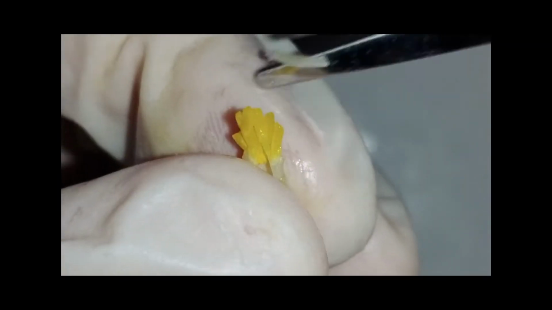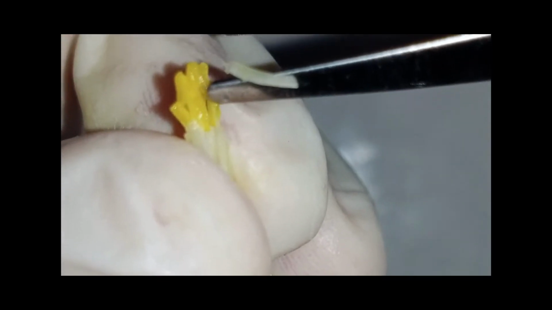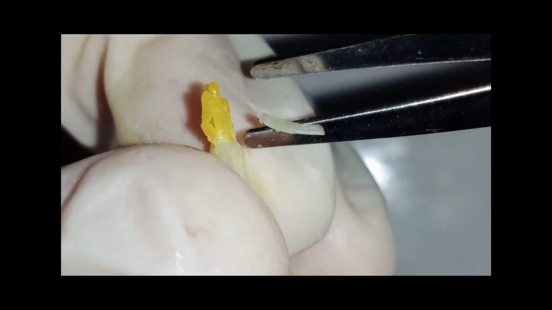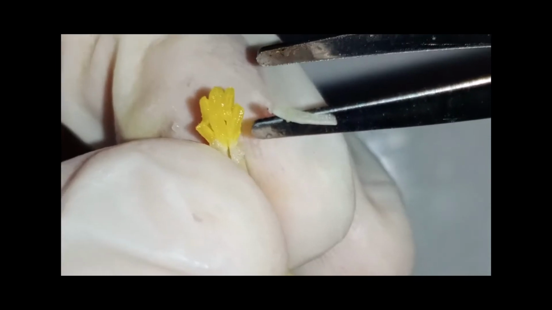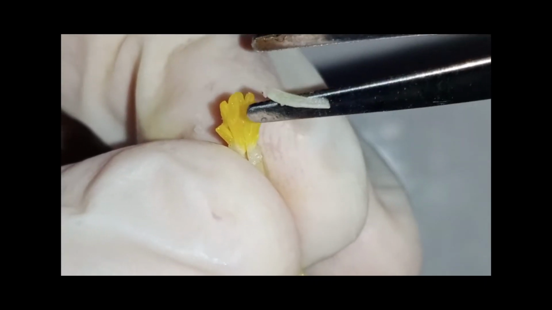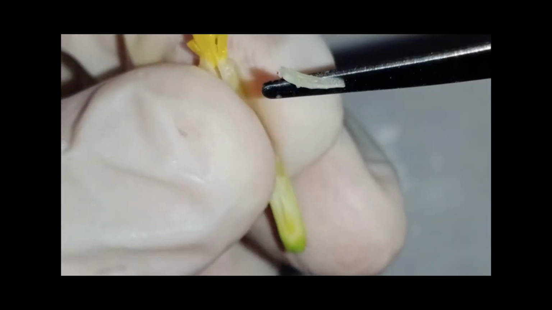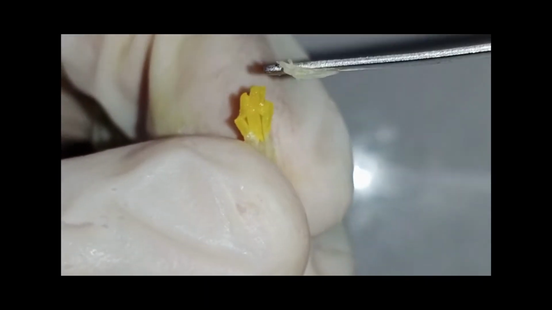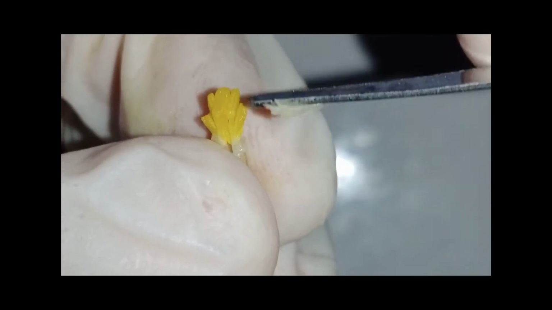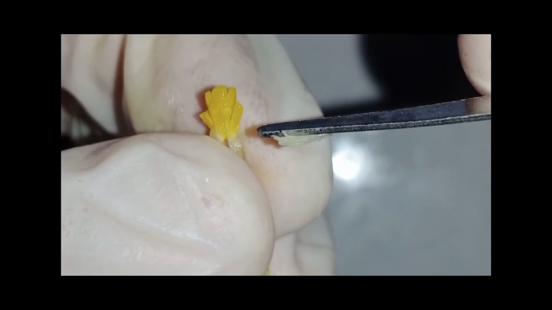And this is called the filament, holding the anther structure. The anther consists of pollen grains. Pollen grain has a generative cell and a tube cell for fertilization.